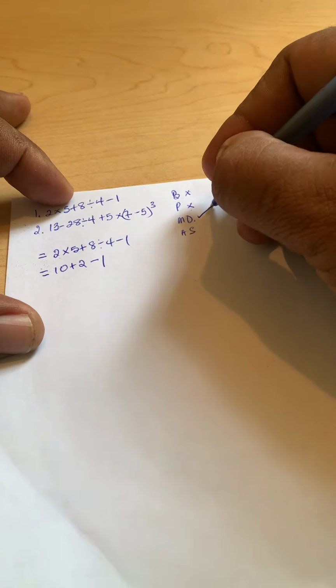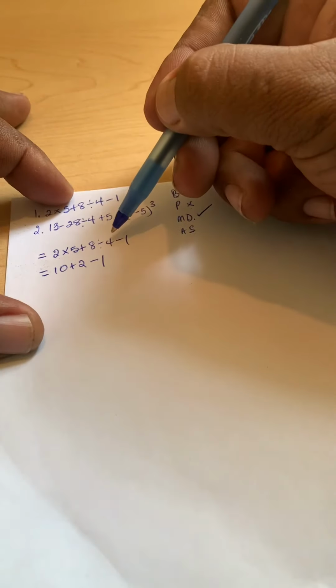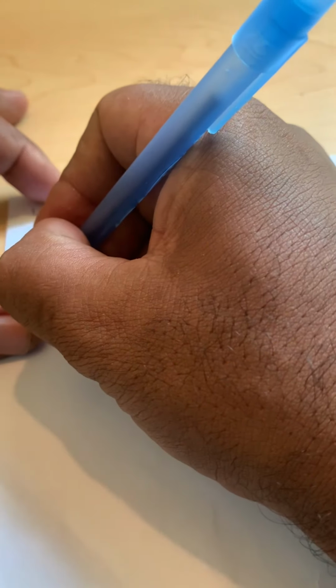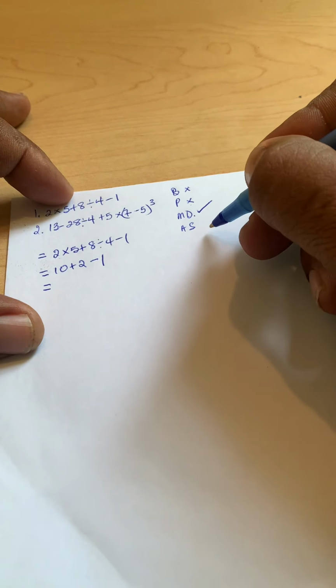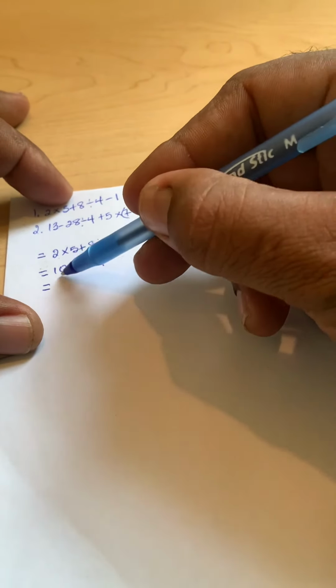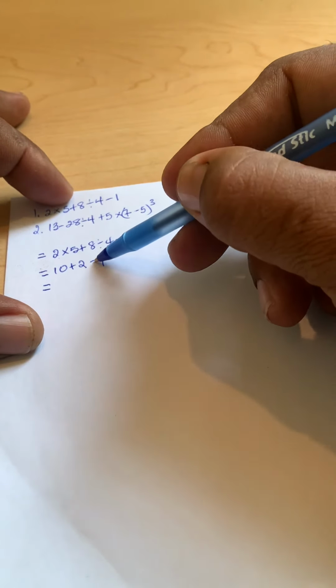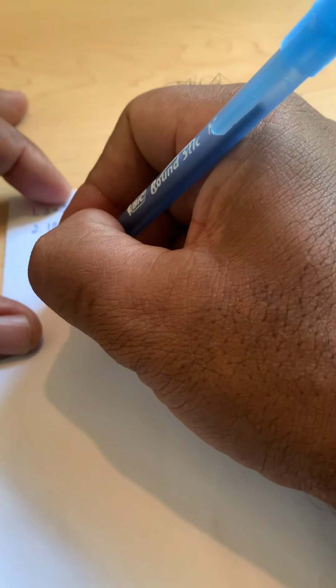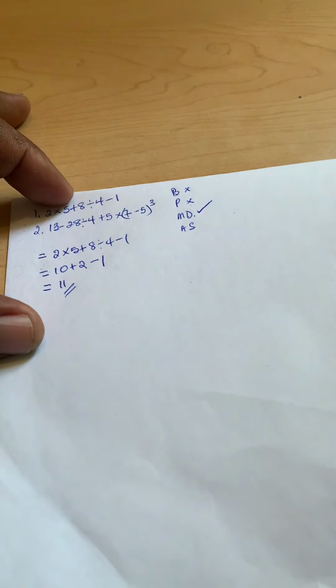So we just did this, multiply and divide. Now, the final part says add and or subtract. So you add and subtract, moving from left to right. You say 10 plus 2 equals 12, minus 1 is equal to 11. That is the answer. Alright.